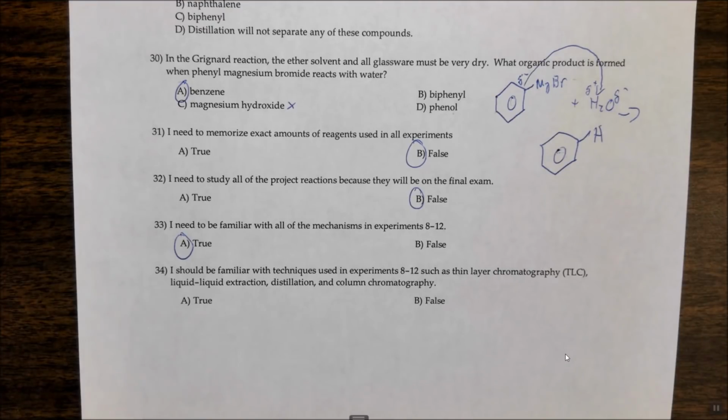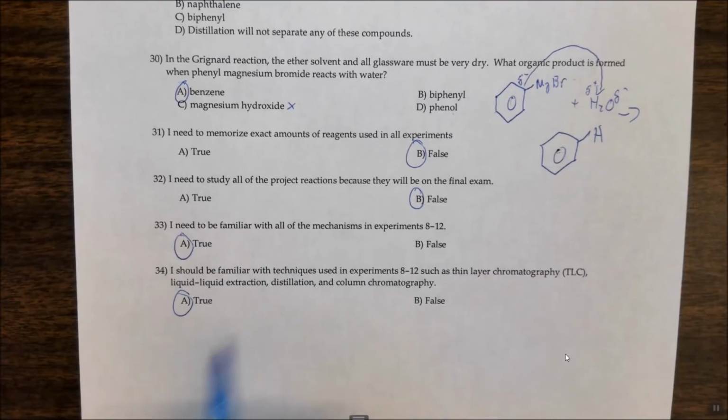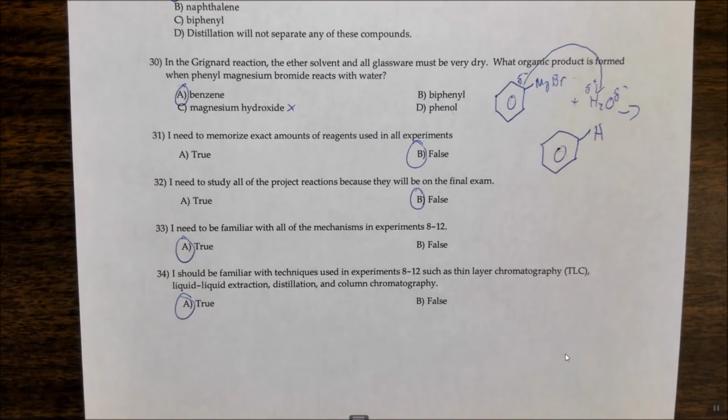Some of them you're going to need to be familiar with for the final for the organic exam, I would assume anyway. So I don't think it's extra duty really to need to know them for this. I will say some of these may be first semester reactions. Last one, it says, I should be familiar with techniques used in experiments 8 through 12, such as thin layer chromatography, liquid-liquid extraction, distillation, and column chromatography. We did questions on all of these things throughout the practice final, so this is absolutely true.